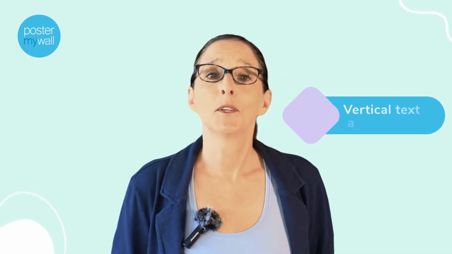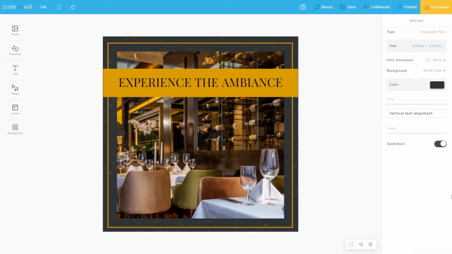On to the next new feature. We've added vertical alignment to our text boxes. This saves you time by making it possible to keep your text in position as you change or edit it, or to center it exactly where you want it.